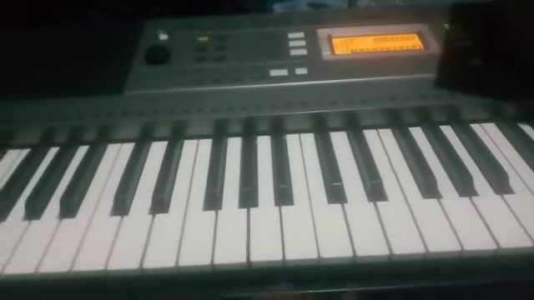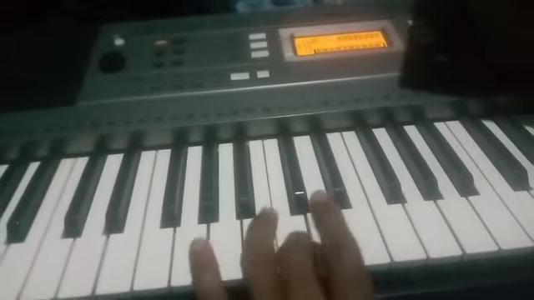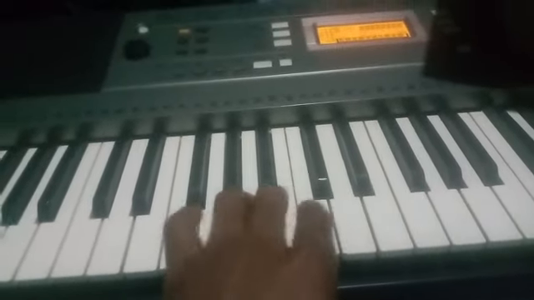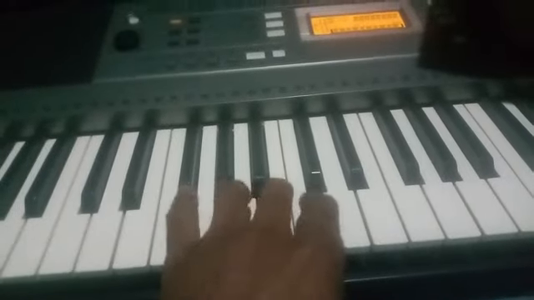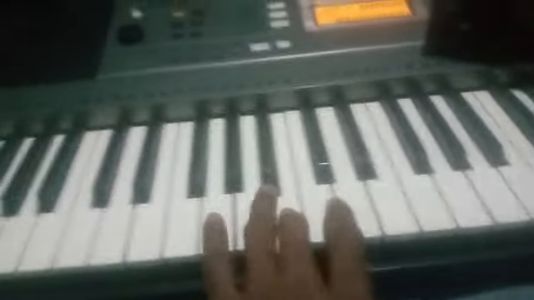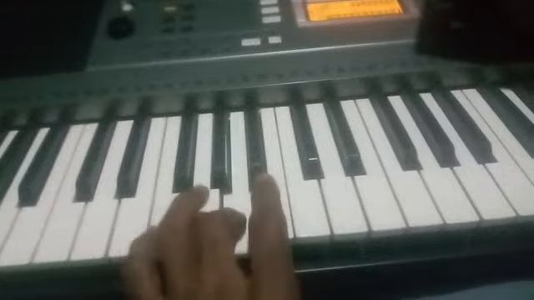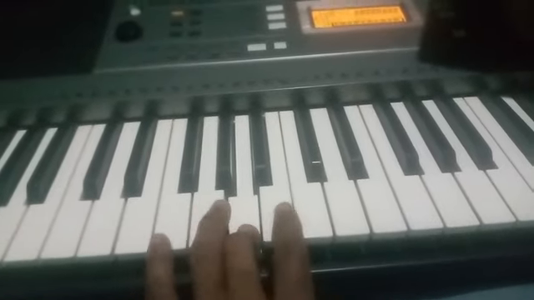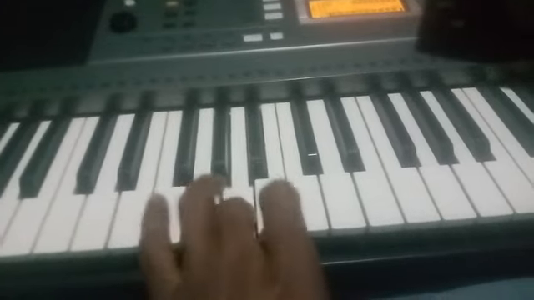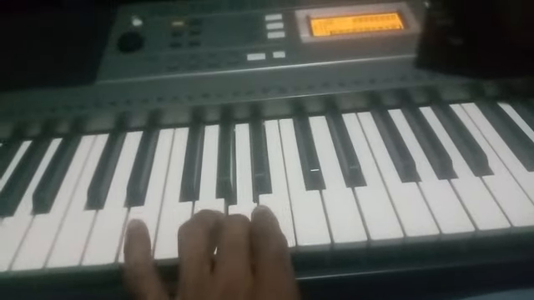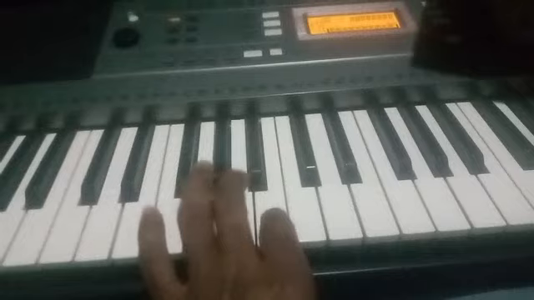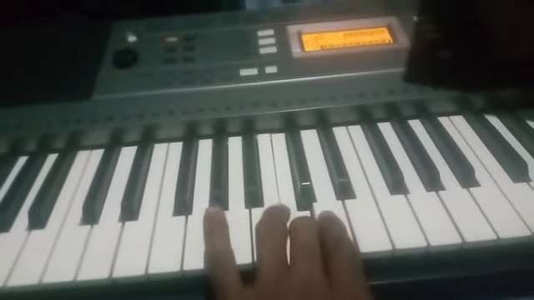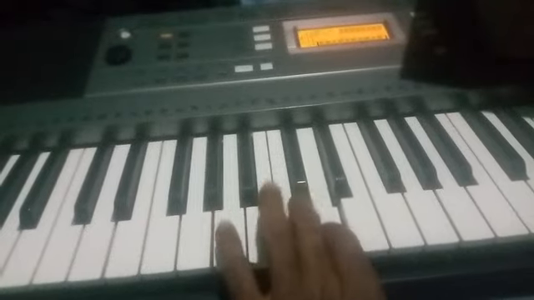Now, let's go down. This C, like I said earlier, note C. This coming down here is what? B. And then coming down here is what? A. We are going to start with A. Here, note A. Here, note B. Here, note C. Here, note D. Do you hear the differences in sound?